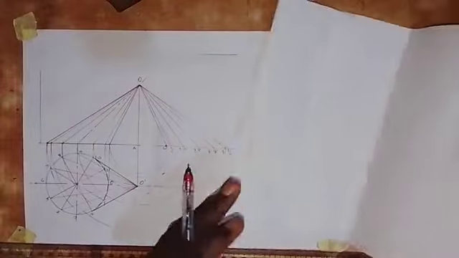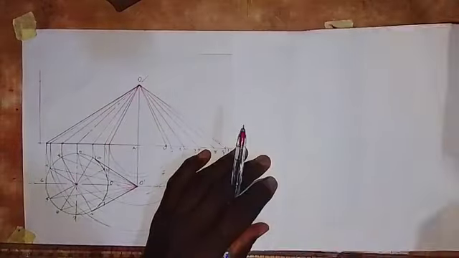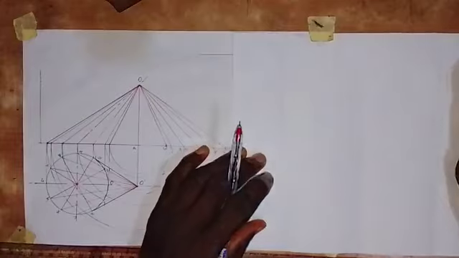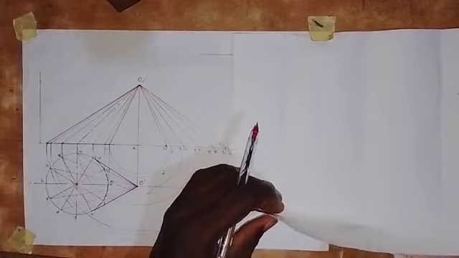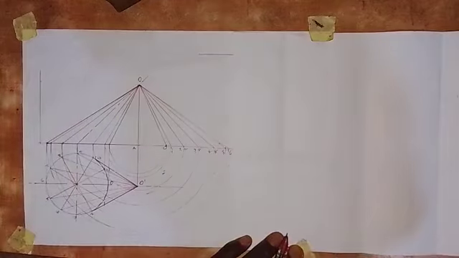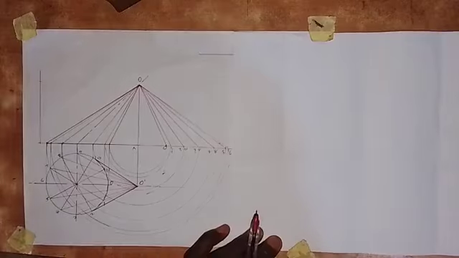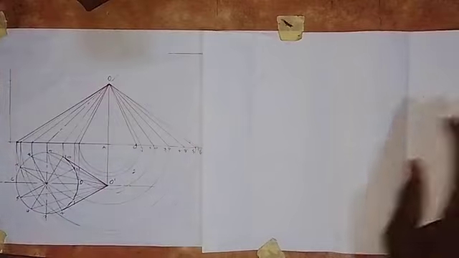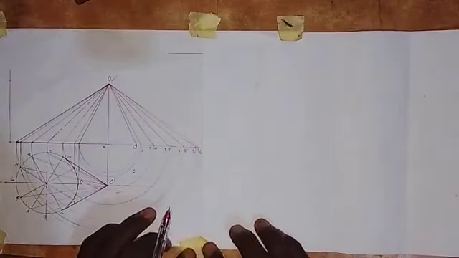Okay, so let me make use of this. I'm going to tape this paper. I will tape it here, and then I'm going to remove this, and I will tape it here. So we have this now. All right, then the next thing that we are going to do for us to produce the surface development of this oblique cone. I want to make sure I tape this very well.